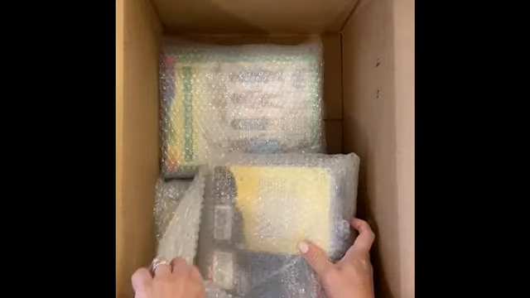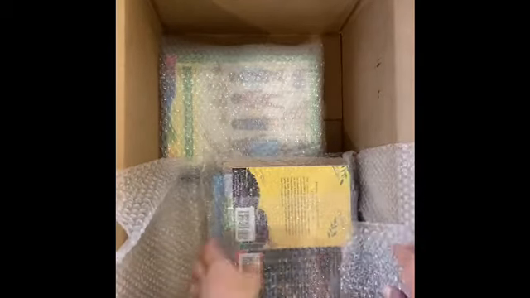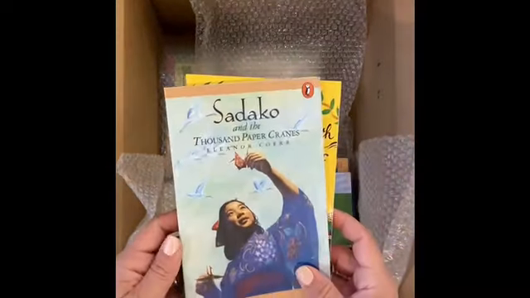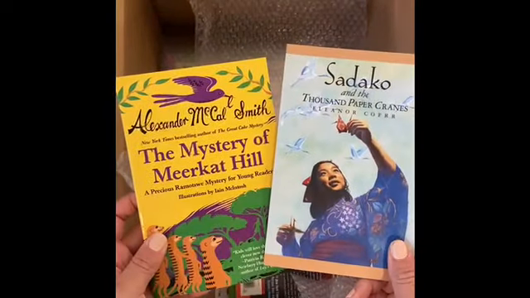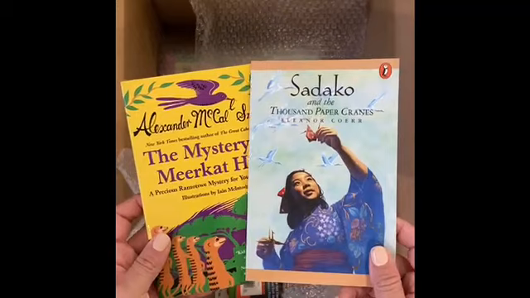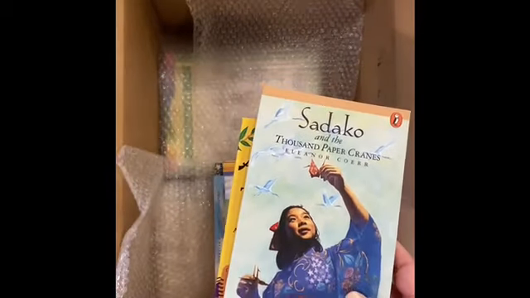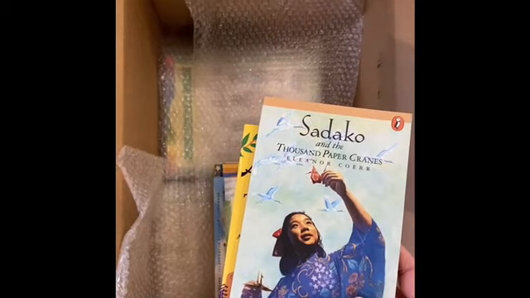Okay, so these are the read aloud books, and they are from the... which concept is this from?